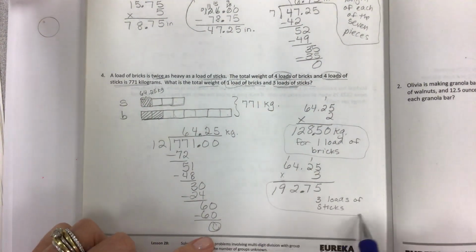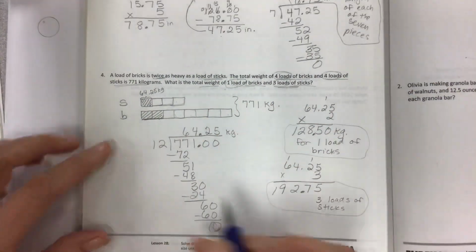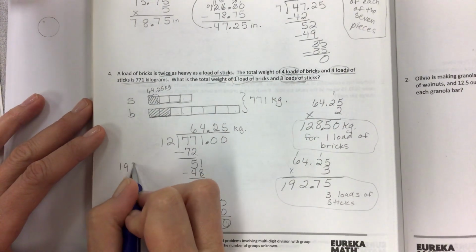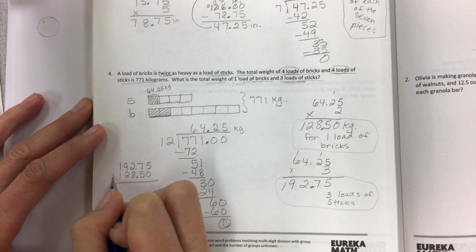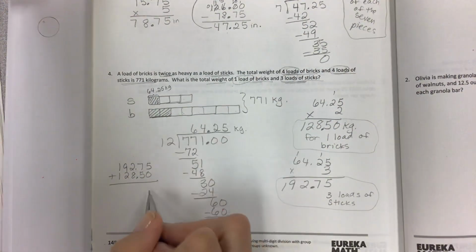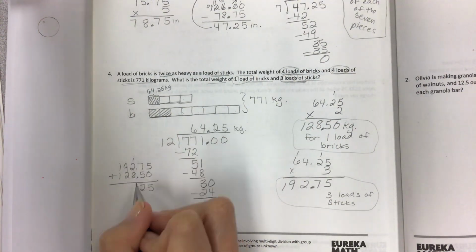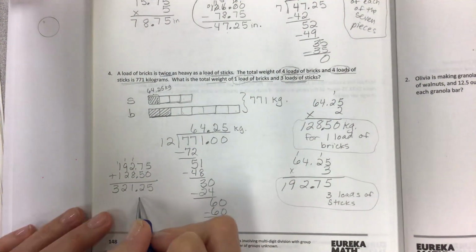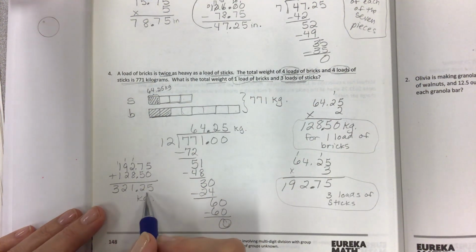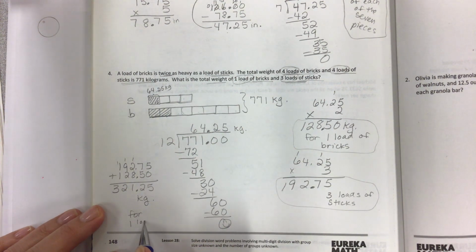Okay. Now, is that the final answer? No, you have to put those together. So you're going to take your 192.75 and 128.50. And you add them together, lining up your digits very carefully. 12, 10, 11, 9, 10, 11, 12, and 3. And finally, you get your final answer, 321.25 kilograms for 1 load of bricks and 3 loads of sticks.